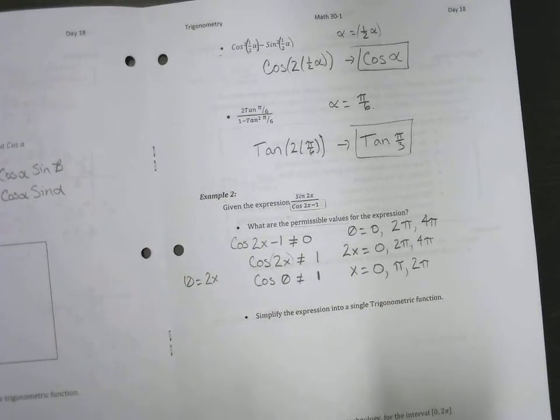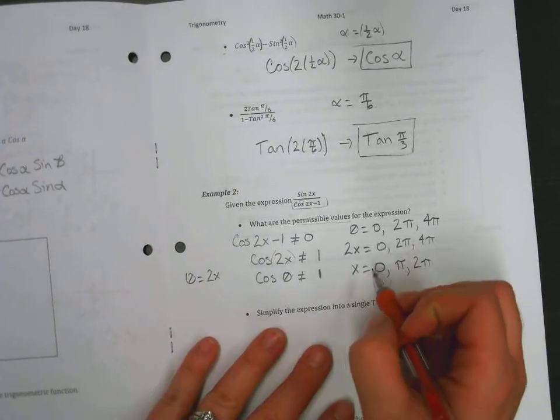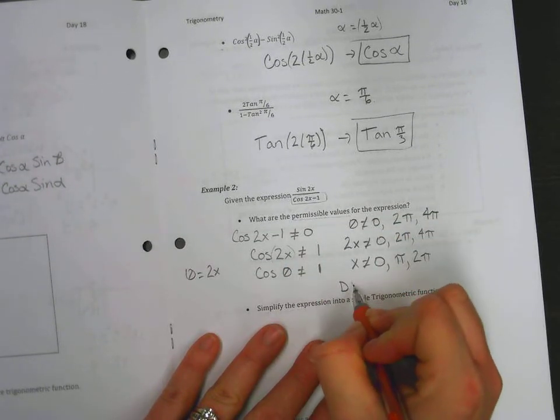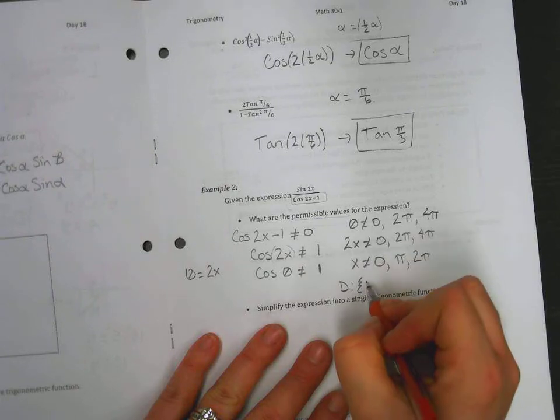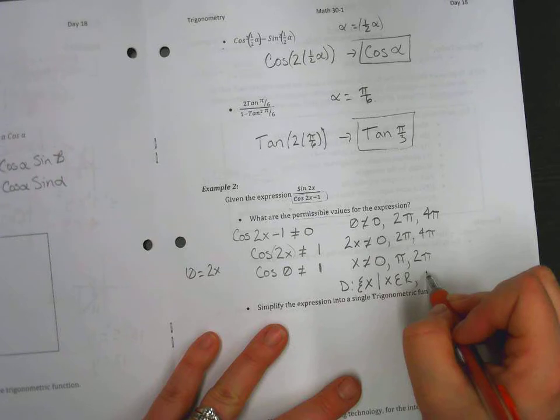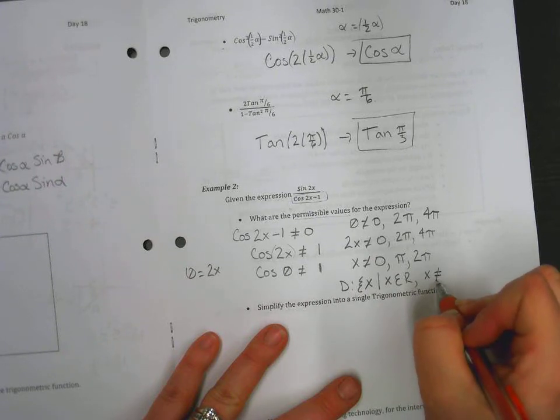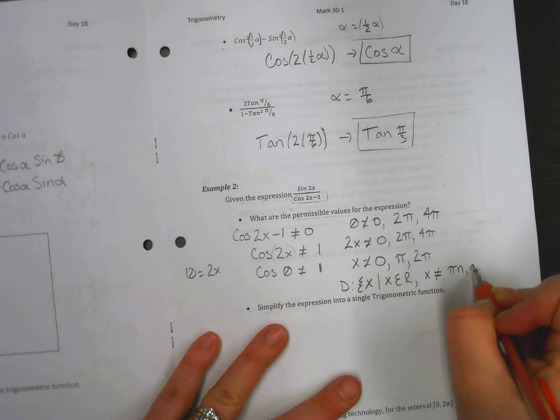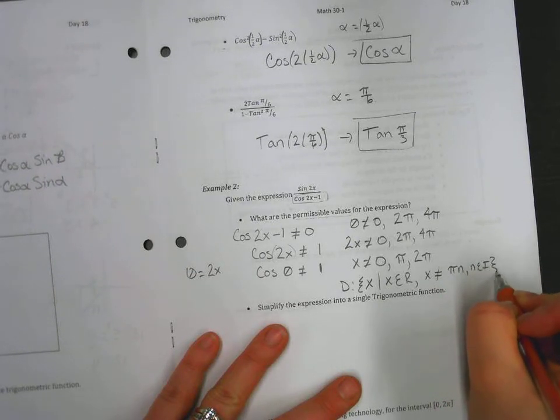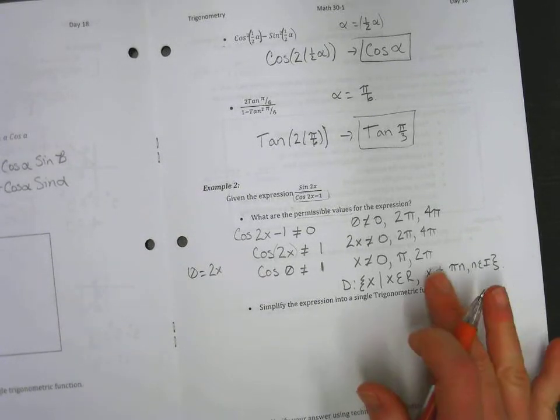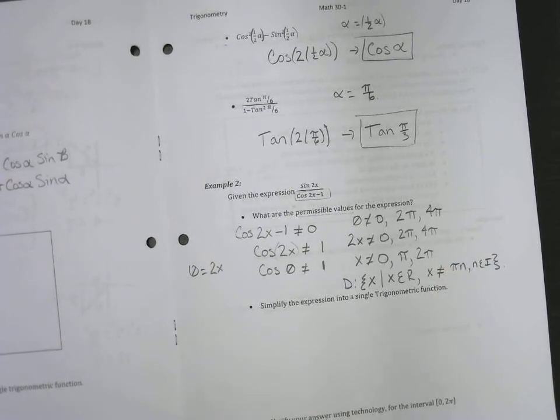So what are the permissible values? So we're talking about what x can equal. So that is really talking about the domain here. So we're going to say x is an element of the reals, except that x cannot equal pi n, where n belongs to the integers. Okay, so those would be my permissible values versus non-permissible values. We'd just state this expression.